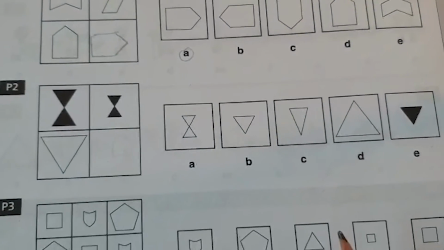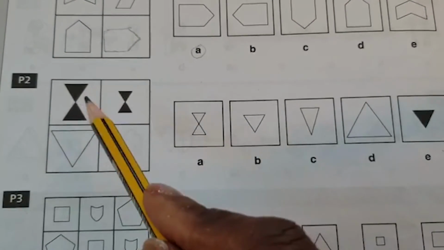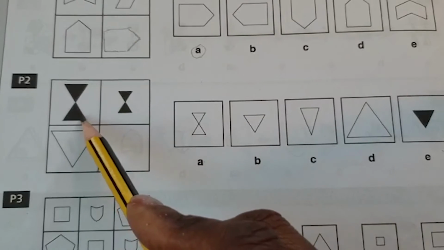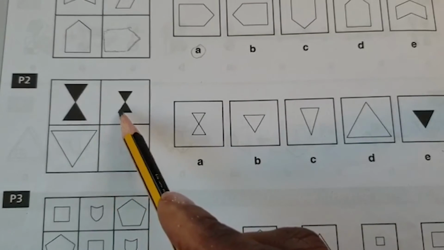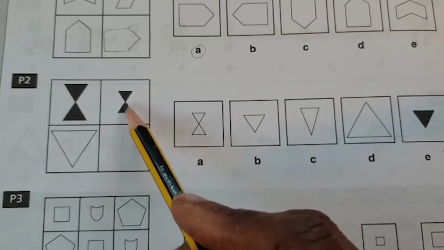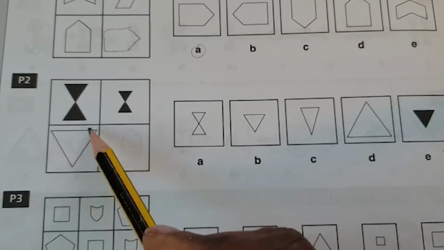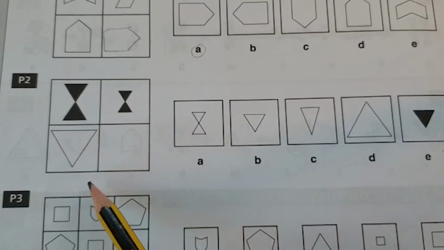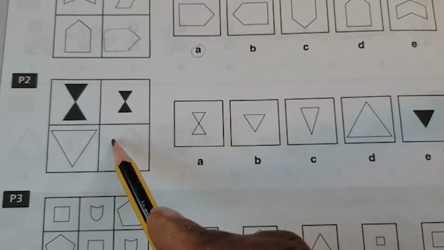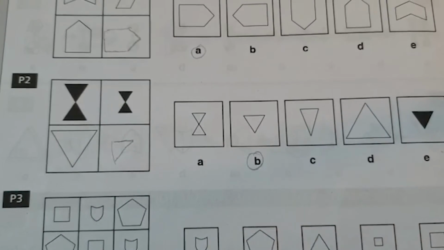Practice question 2. We have this shape here, quite big, blackened out, and we have the same shape again, much smaller this time around, blackened out. We have this large shape here, it's wide. We're looking for a similar shape which is much smaller than that, and we have the answer B.